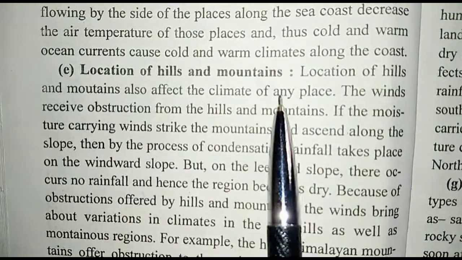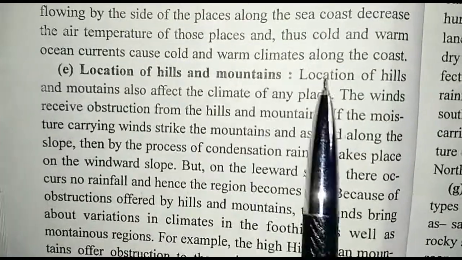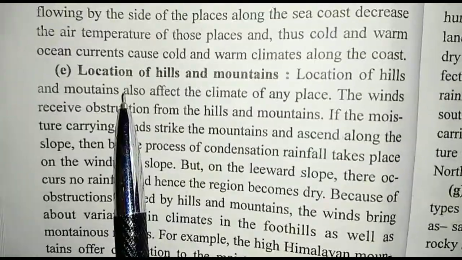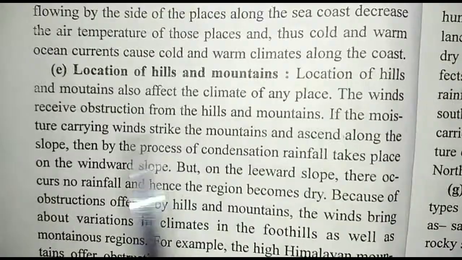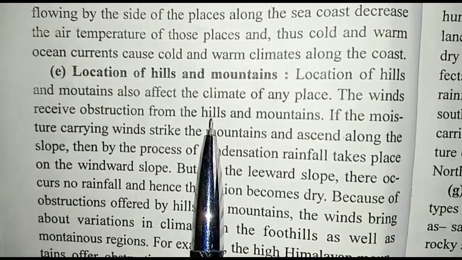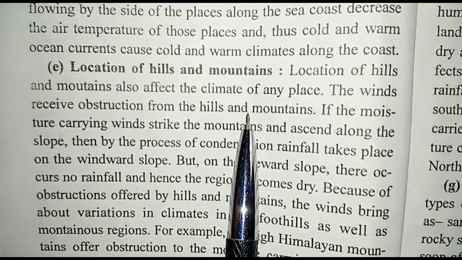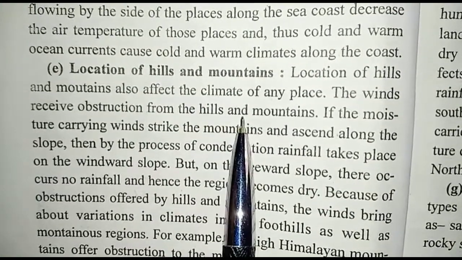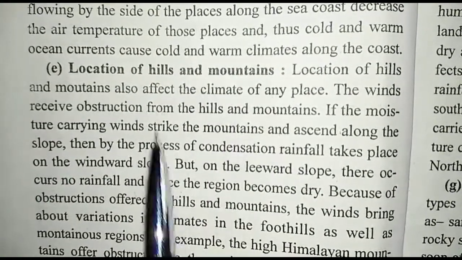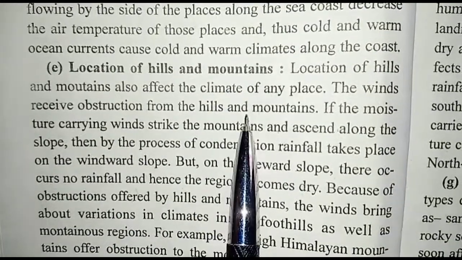Means climate of any place is also affected by the location of hills and mountains, because the winds receive obstruction from the hills and mountains. Already আমি orography rainfall পঢ়োতে তাত পাইছিলোঁ কেনেকৈ হিলছ বা মাউণ্টেইনছে obstruction create কৰে wind movementত.